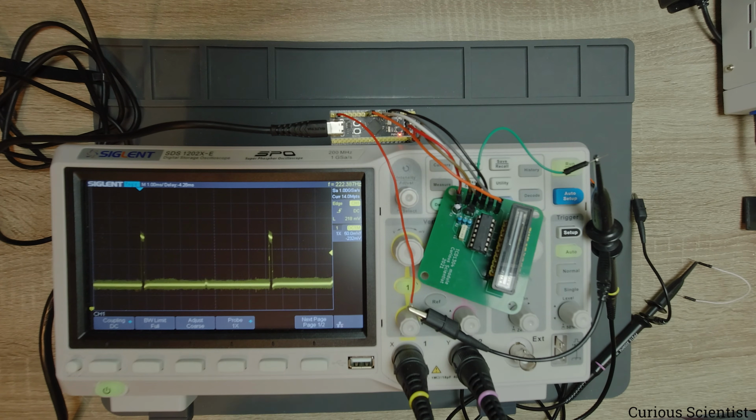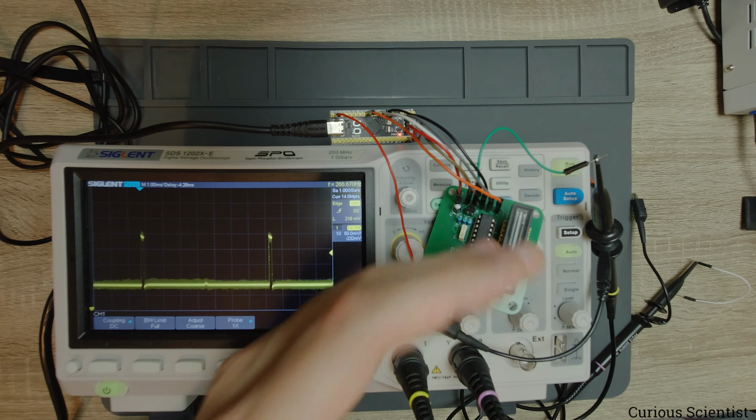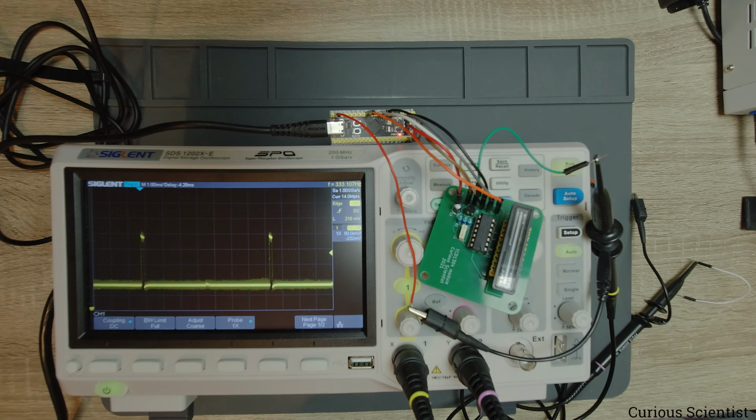Welcome everyone. This is the second part of the TCD1304 linear CCD video series. And in this video, I'm going to show you how to program this microcontroller here in order to be able to drive this CCD and send its output data to your computer via USB.